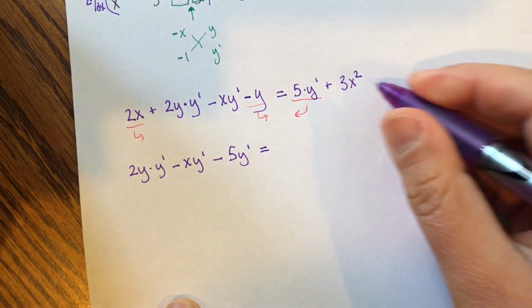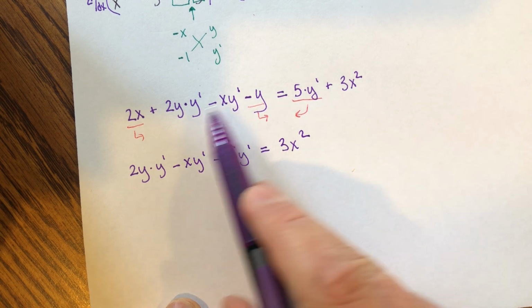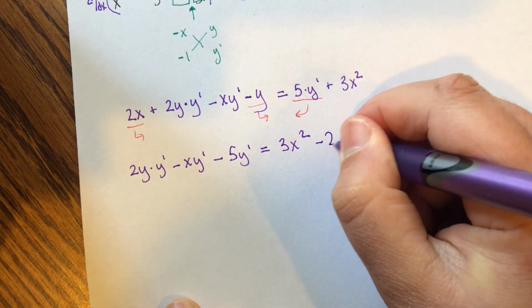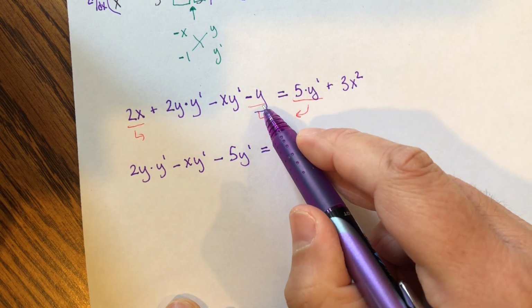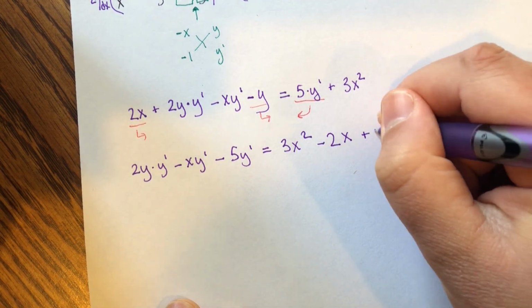And on the right-hand side, we have 3x squared. Then 2x needs to move over, so we'll have a negative 2x. And negative y needs to move over, so we would add y to both sides and end up with a positive y on the right.